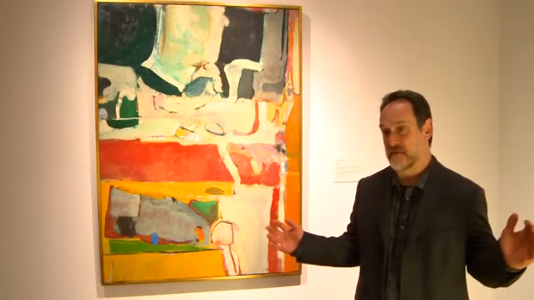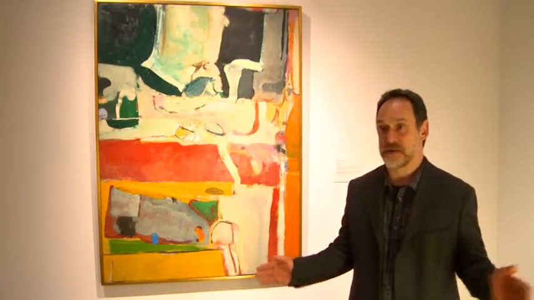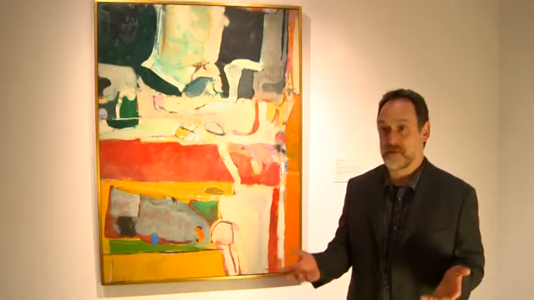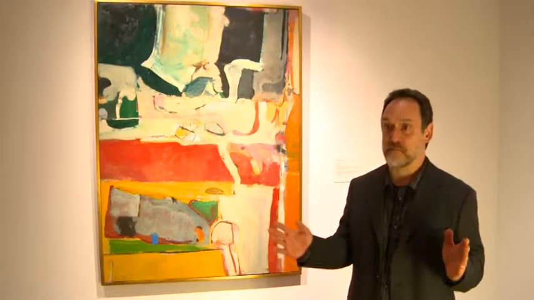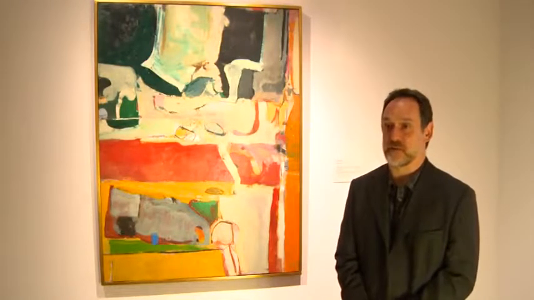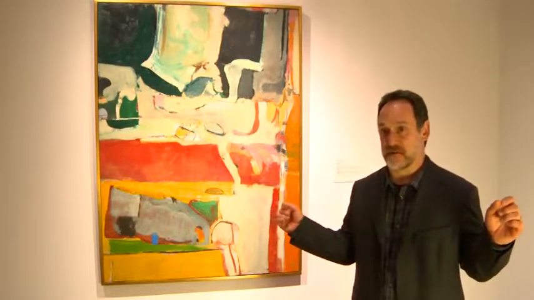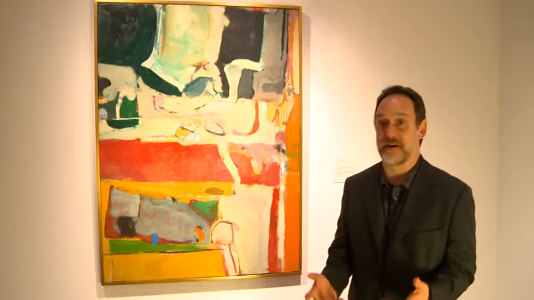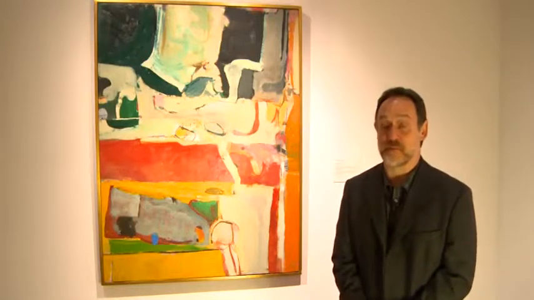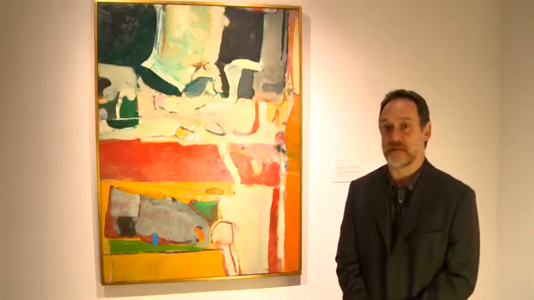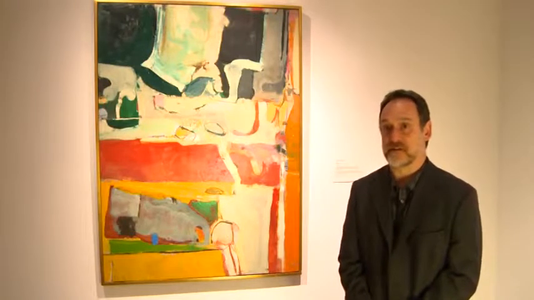And this notion of creating a large painting in which, from even a distance, you're immersed in that painting, in which you sometimes even lose the edges of the painting out of your peripheral vision and become part of the painting, was a big and important idea when Diebenkorn made this in the 1950s.